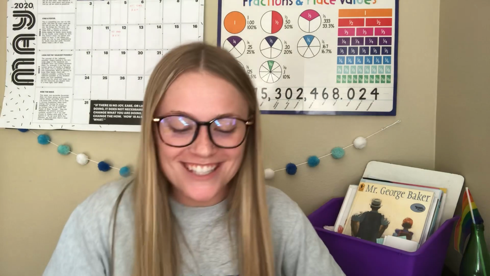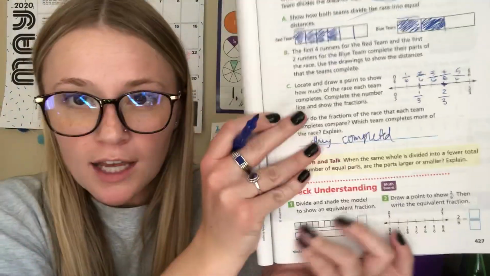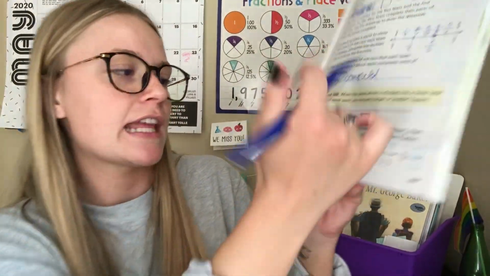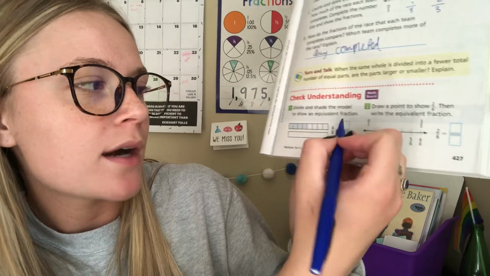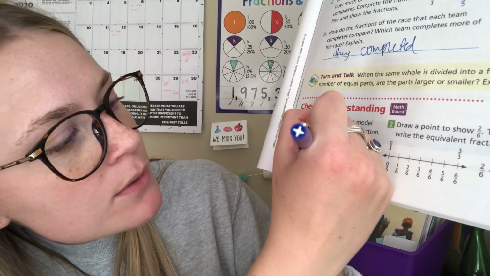Okay, here's the check understanding. Number 1 says divide and shade the model to show an equivalent fraction. So we're starting with 4/8. Okay, so now I want to do a number that has a product 8. And that number is 4. So instead of dividing this into 8 equal parts, I'm going to divide it into 4 equal parts. So I'm going to go 1, 2.